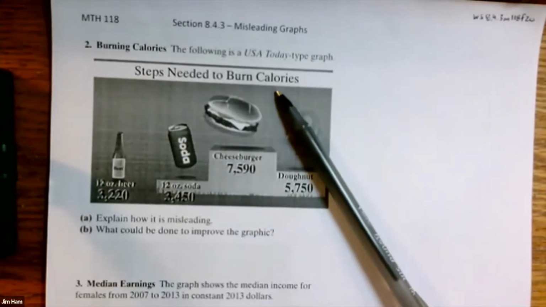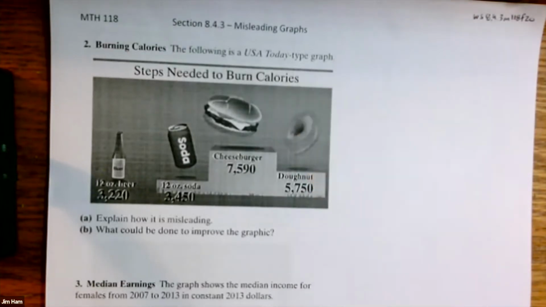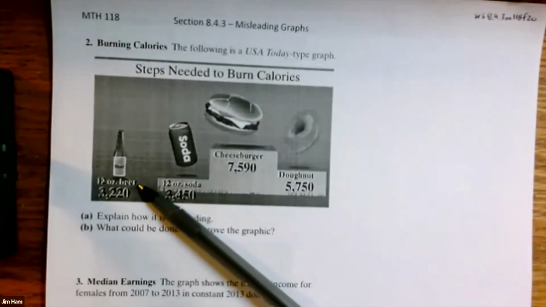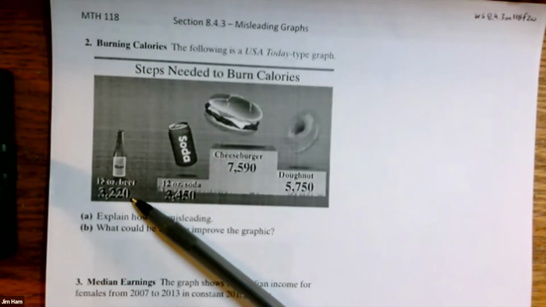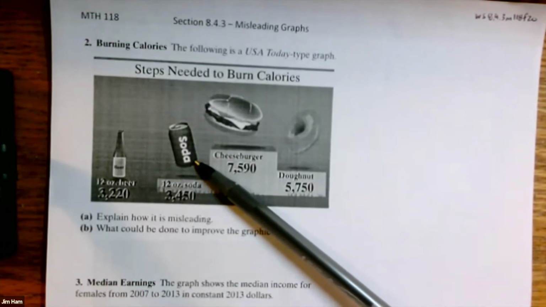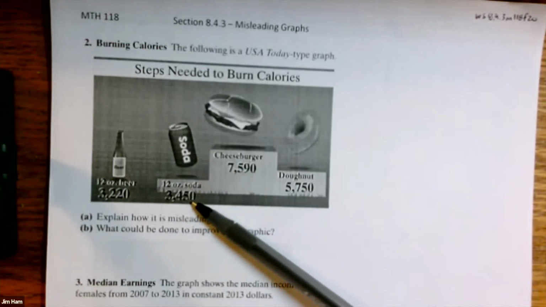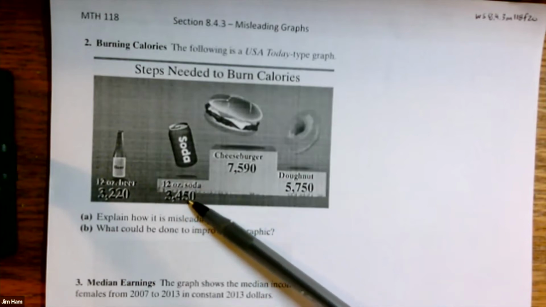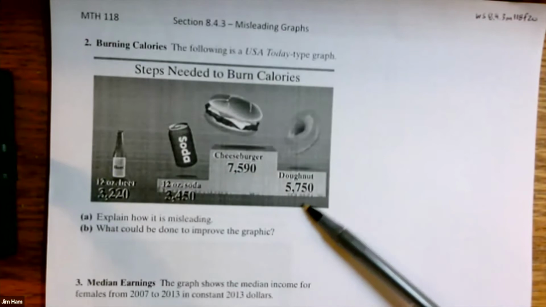Steps needed to burn calories. All right, so this one is about exercising and how many steps you have to take to actually burn calories. If you're going to drink a 12-ounce beer, in order to burn off all the calories that you've consumed from this beer, you'd have to walk 3,220 steps. To work off this 12-ounce soda, I imagine it has sugar in it, 3,450 steps. Same thing for the cheeseburger and the donut.